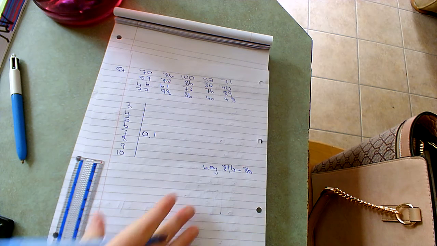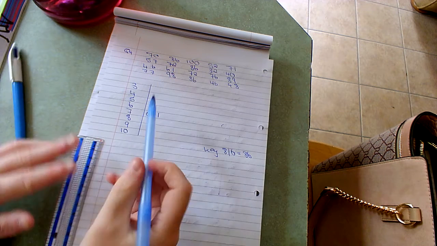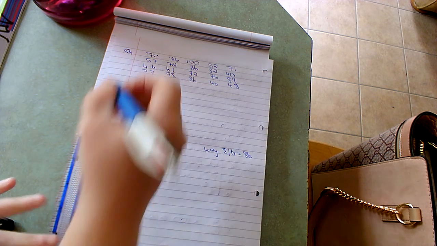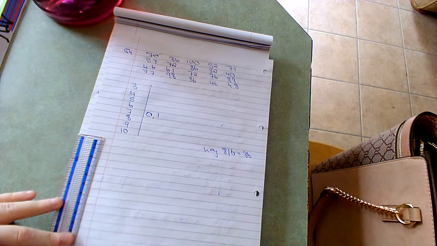Okay, so for question 4, I'm given this set of numbers, and I'm told here are the marks obtained by 20 students in a maths test. And now I have to fill in my stem and leaf plot. Okay, so my stem and leaf plot, remember, it needs to be in order. So the first number here is 70. I marked it off because it's already in my table.